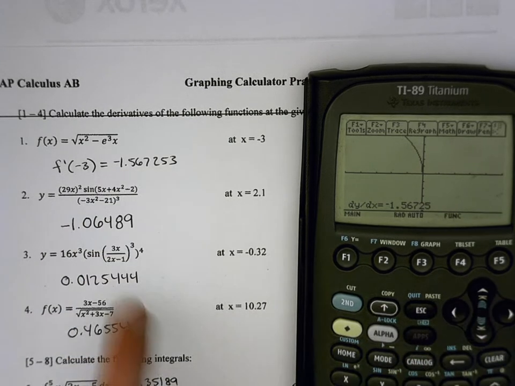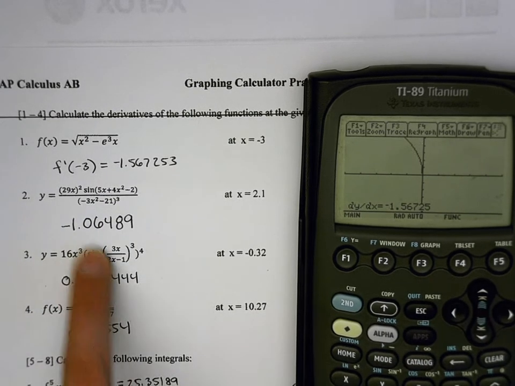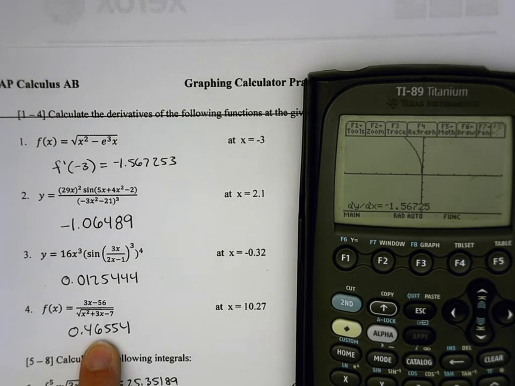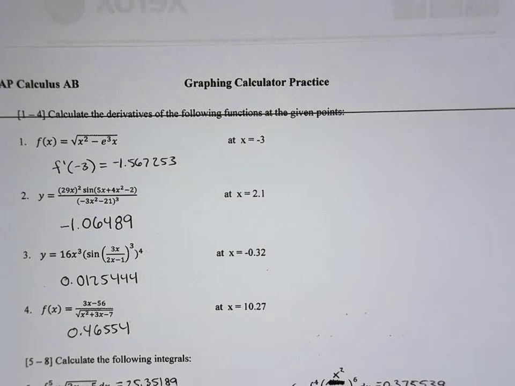Okay, if you would like to practice that, I've got 3 more functions here. You can see what their answers would be. Or if that was enough of a review, well, you can go ahead and move on to integrals.